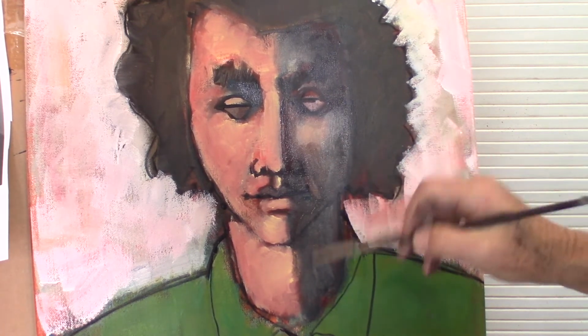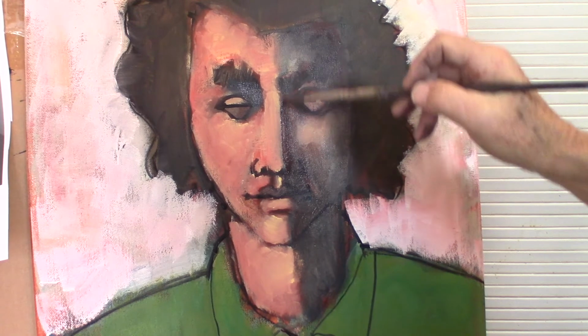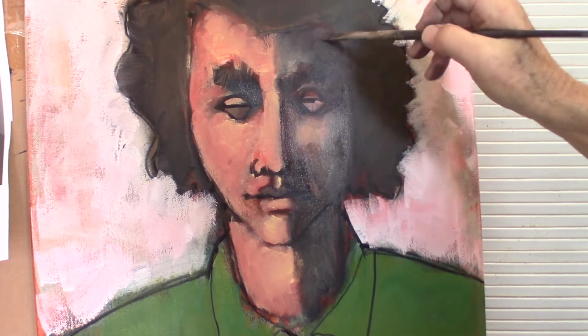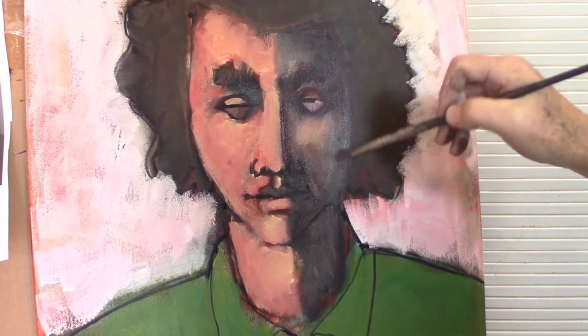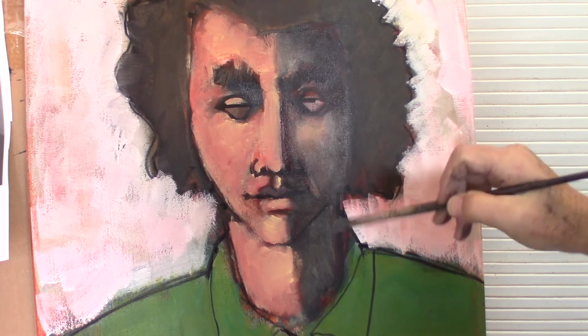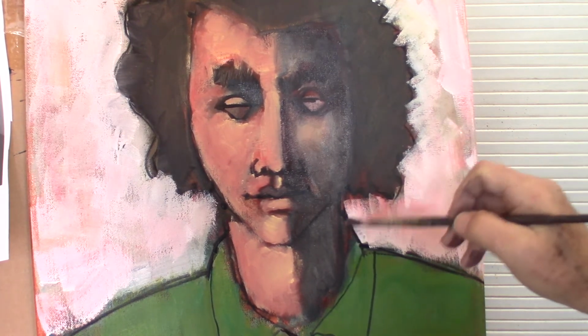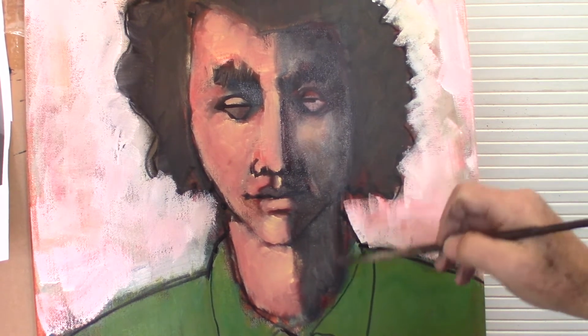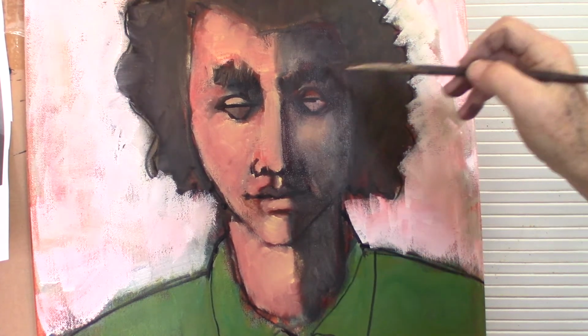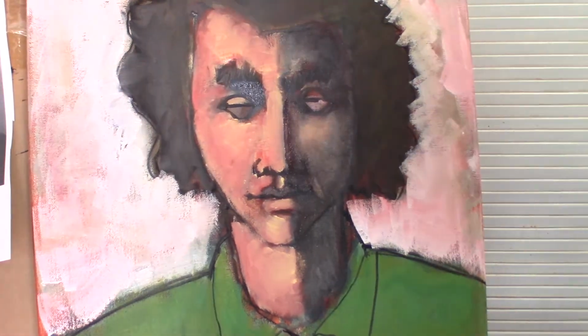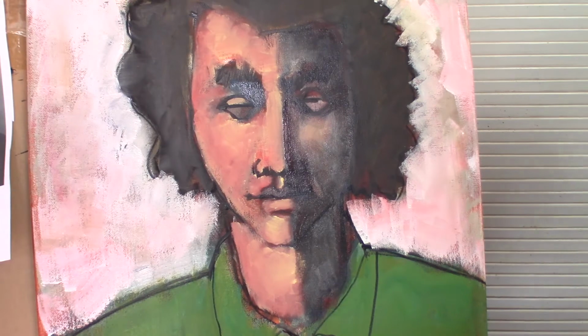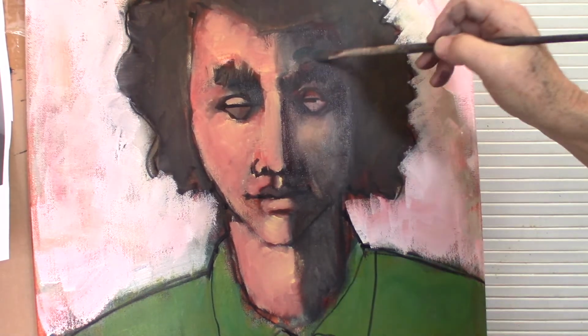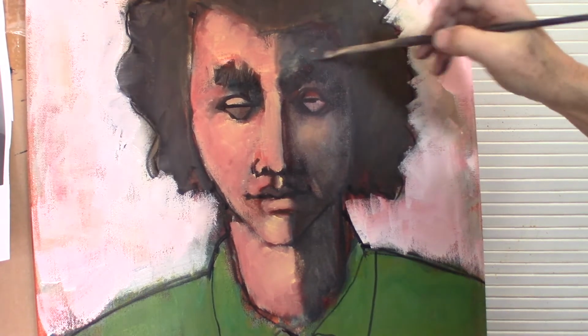And there's always a little bit of blue in a shadow. At least that's what I read in one of the art books once. Every shadow has a little bit of blue in it. But I don't know. See here. Needs something. Needs to be a little darker here.